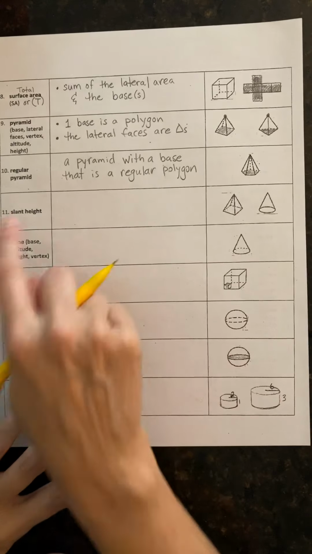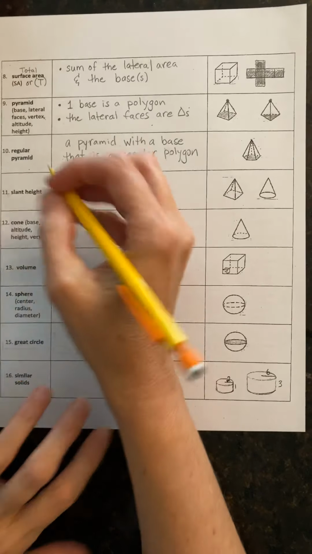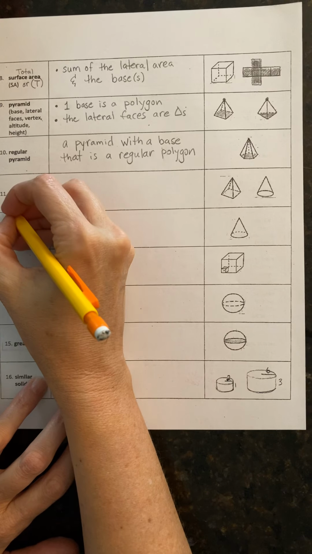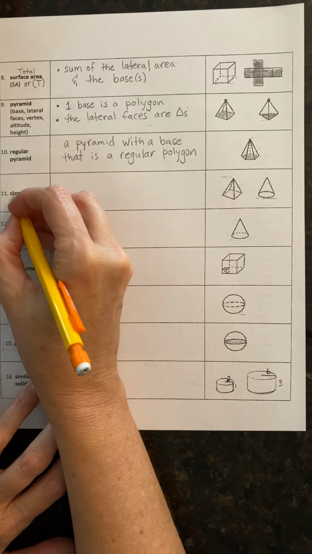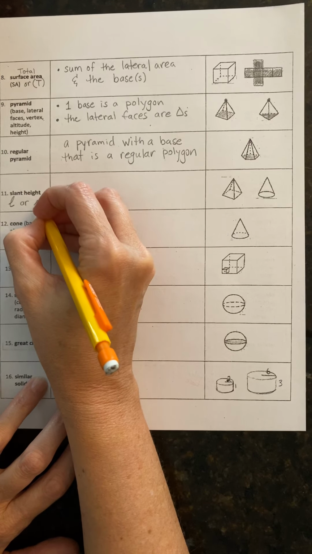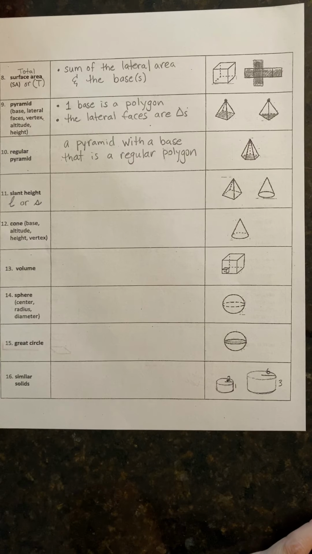All right, next one. This is a really, really important term because they use this term in the formulas, and it's kind of tough for people. So this is slant height. In formulas, you'll see it as a funky looking cursive L, or you might see it as a lowercase cursive s. I've always written it as a lowercase cursive L.